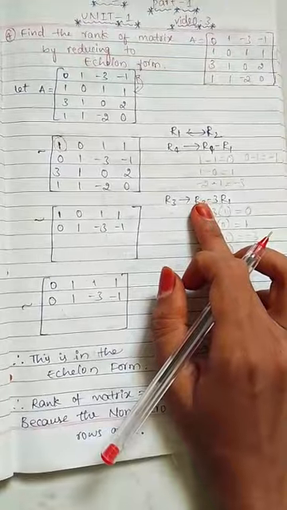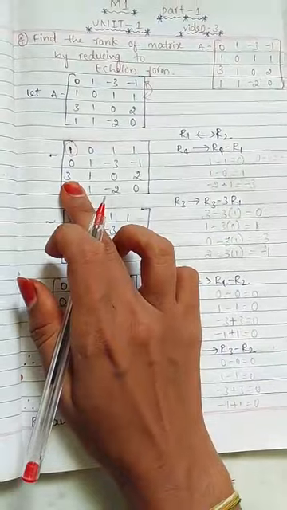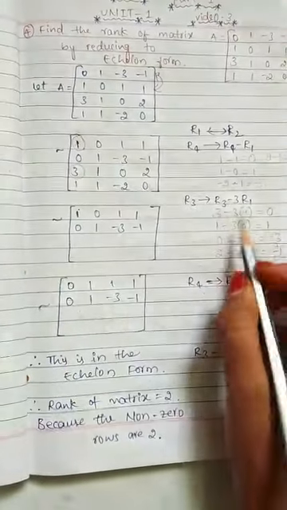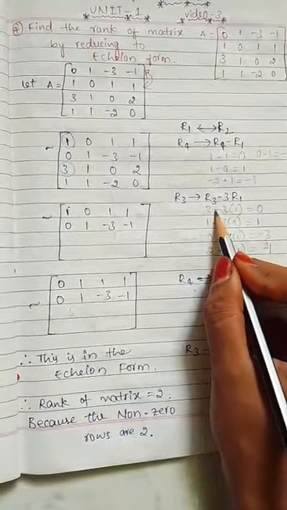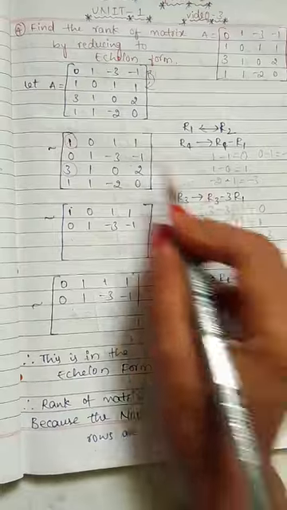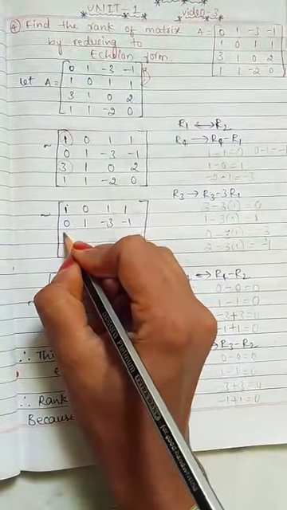For R3 we take R3 minus 3 into R1. R3 is 3, so 3 minus 3 into 1, that will be 0.